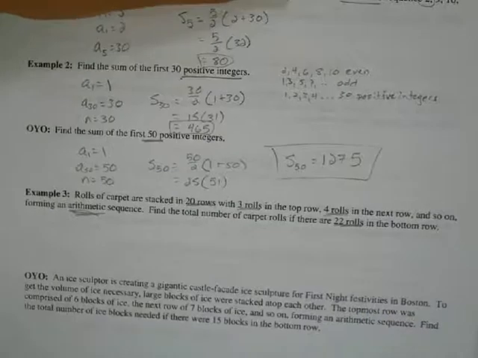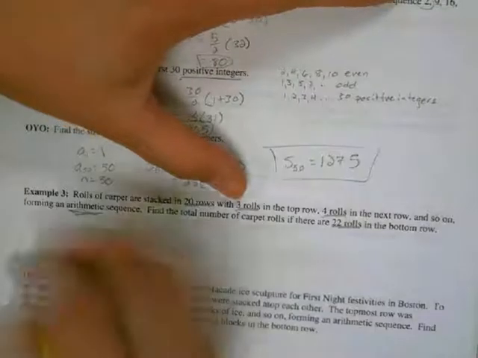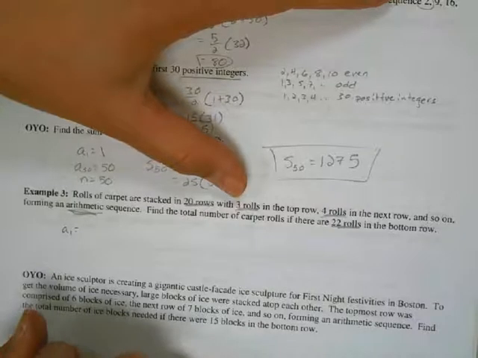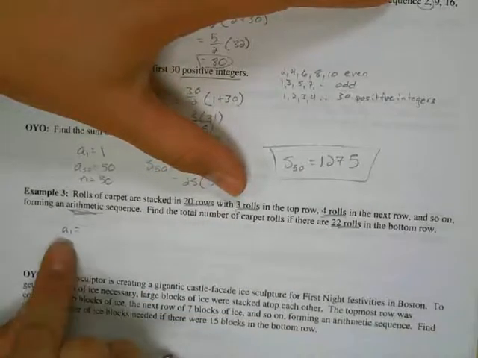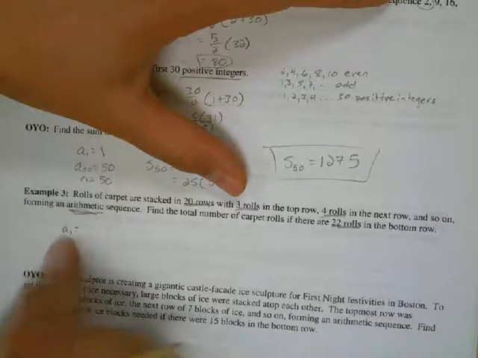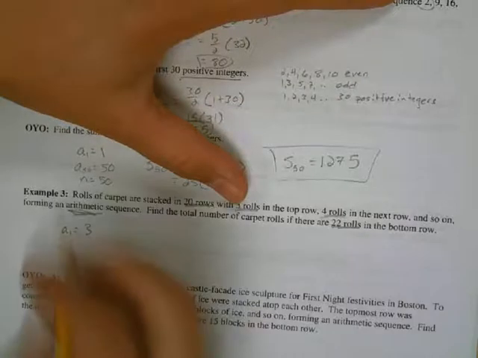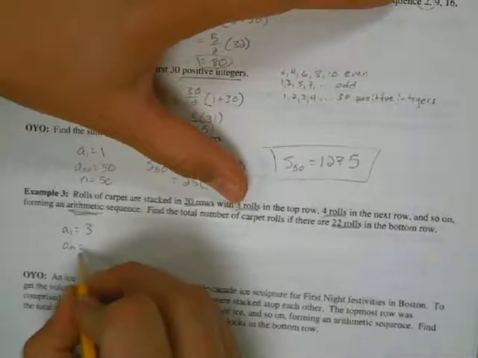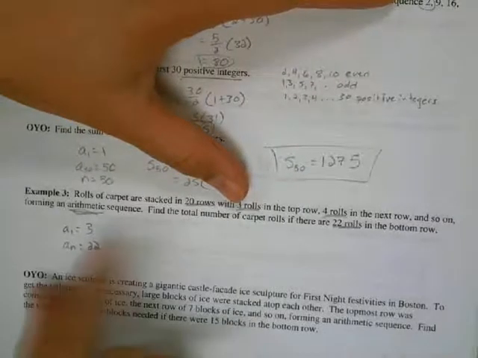Okay, so you have to be able to pull that information out and know what is what. For instance, my starting value is going to be the number in the first row. 1 is my first row. How many are in my first row? 3. I also need my last row. Whatever my last row is going to have, 22 rolls in it. So 22 rolls is in that last one.